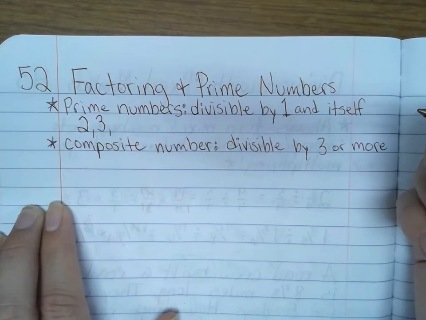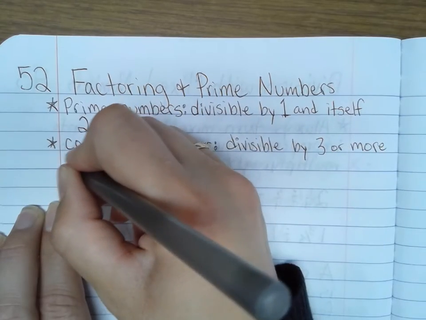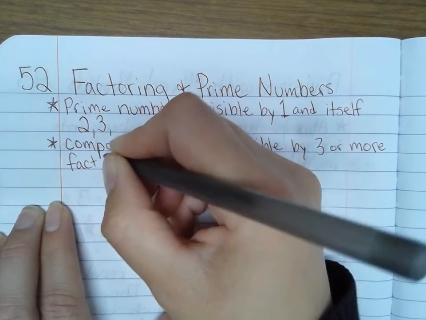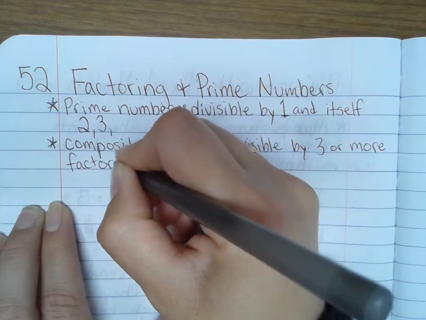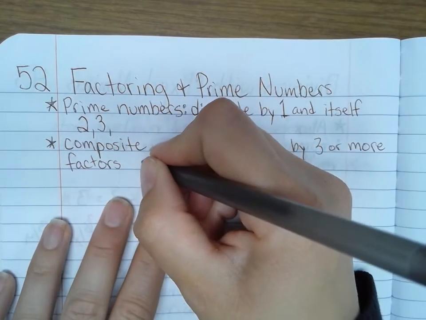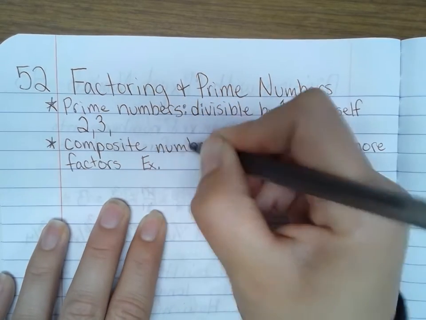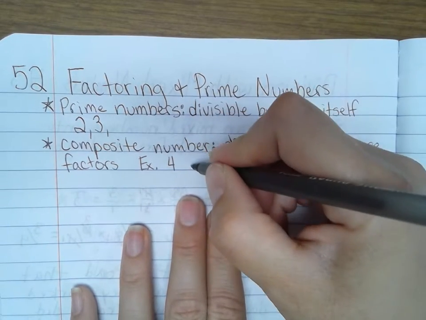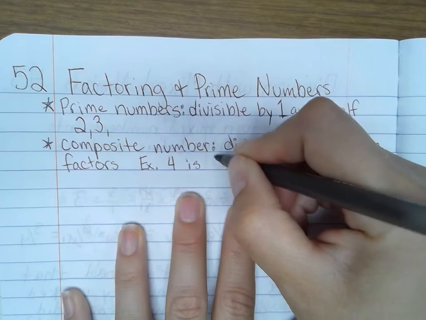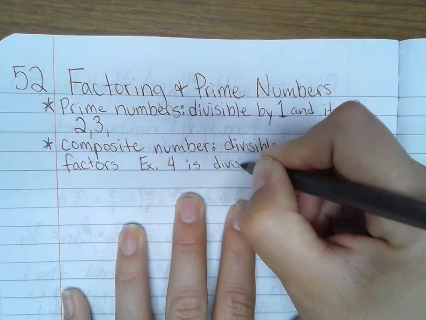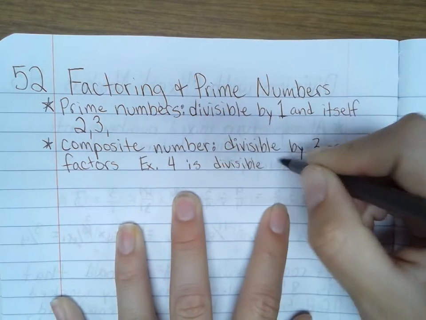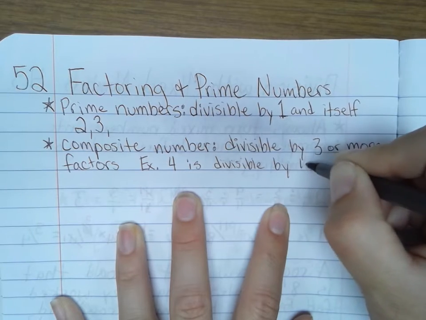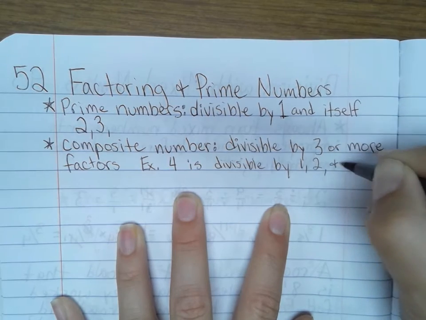It's a composite number. So we can write that as an example. There are more composite numbers than there are prime numbers. So 4 is divisible by 1, 2, and 4.